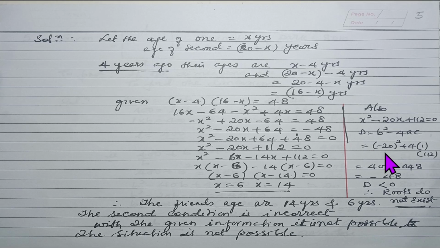Now also we can verify in another way. We have got the quadratic equation here, x square minus 20x plus 112 equal to 0. Now find out the value of D. D is equal to b square minus 4ac. That means it is minus 20 square minus 4 into 1 into 112, and that is 400 minus 448, and you find that the value is minus 48.